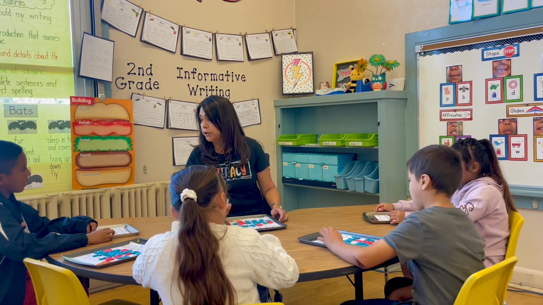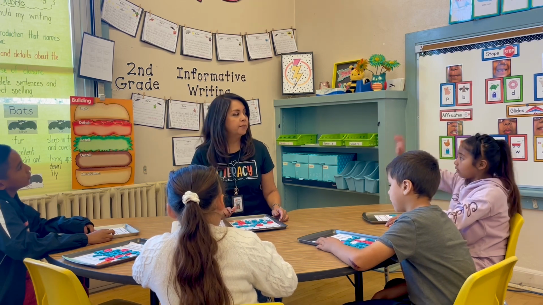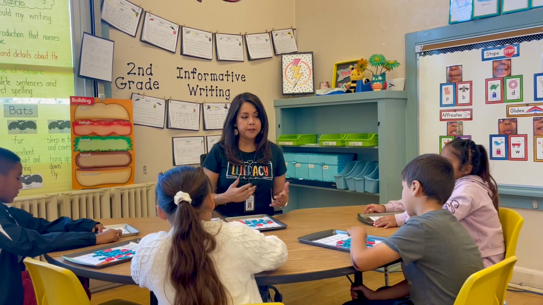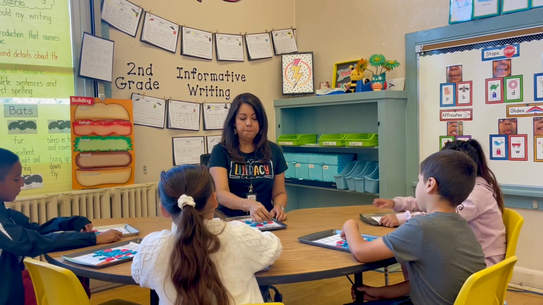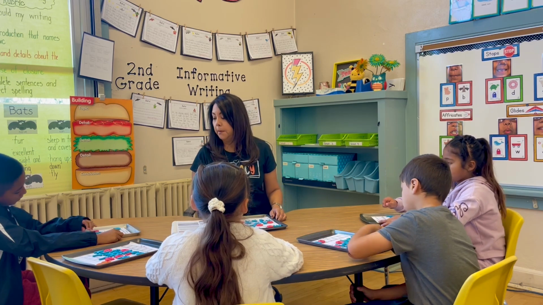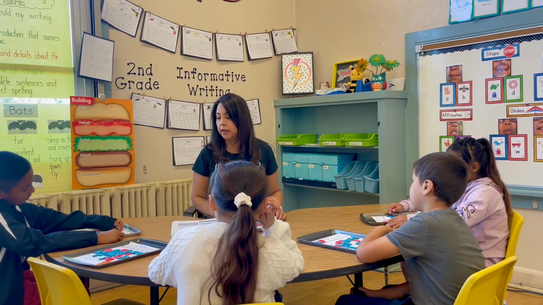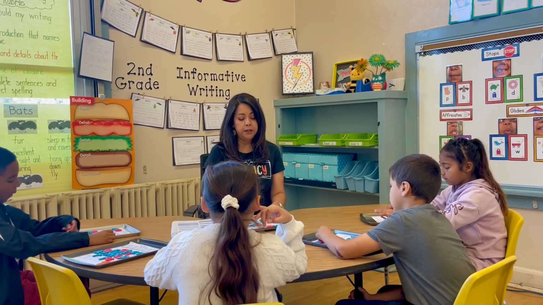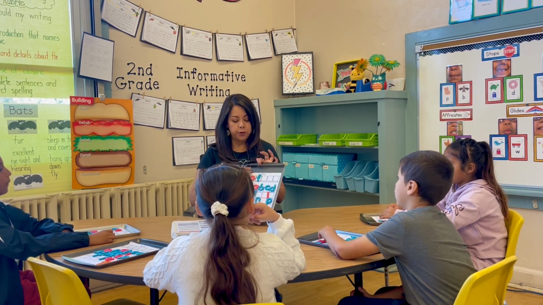Do you remember what Elkonin boxes mean? Sound boxes. Knuckle, I love it. So the first sound is next sound, and the last sound, moth. What are you going to use? Okay, I noticed that a lot of you, or 2 of you actually, chose the F.